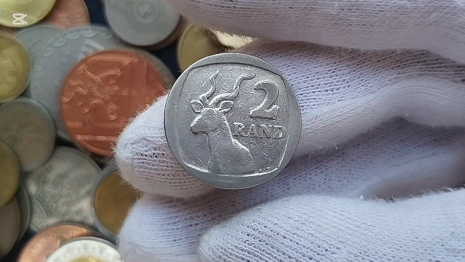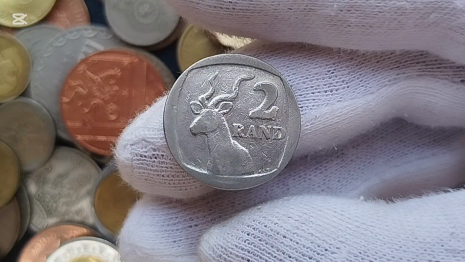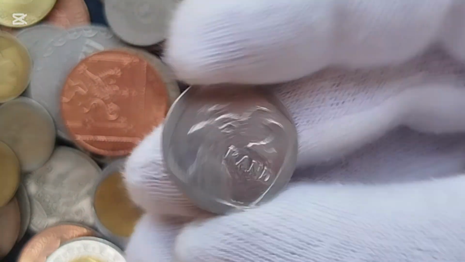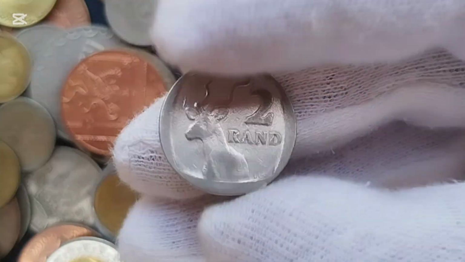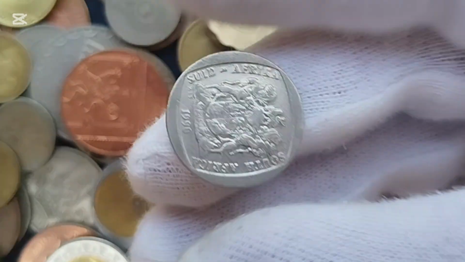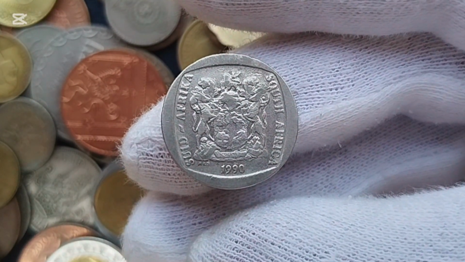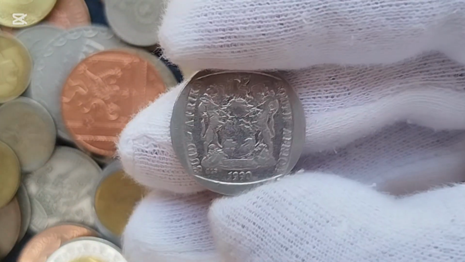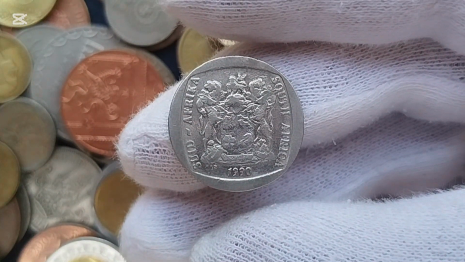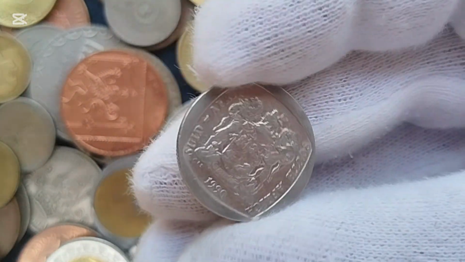The rand, currency, with a story. The rand is named after the Witwatersrand Rand Ridge, rich in gold and minerals. Introduced in 1961, it replaced the South African pound during the Republic's formation. The 2 rand coin is a higher denomination, used frequently for larger purchases.